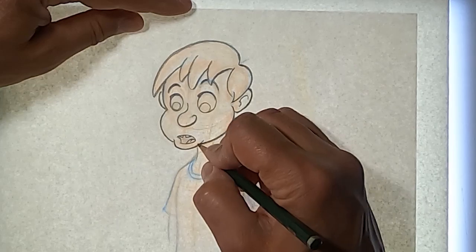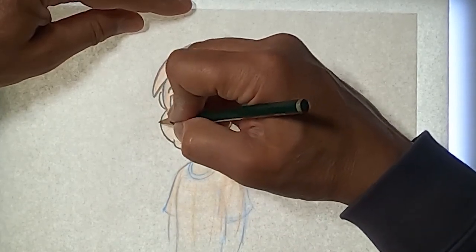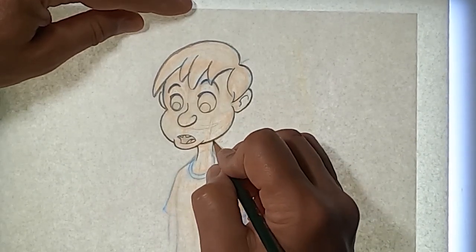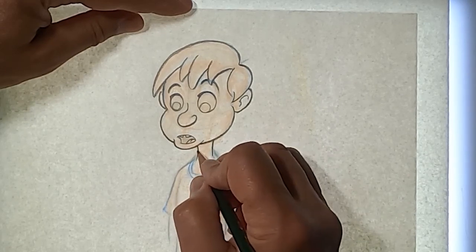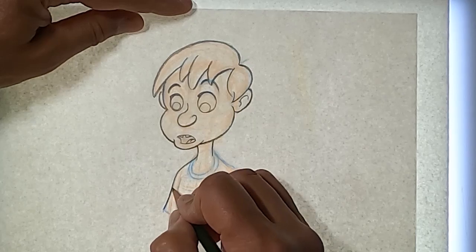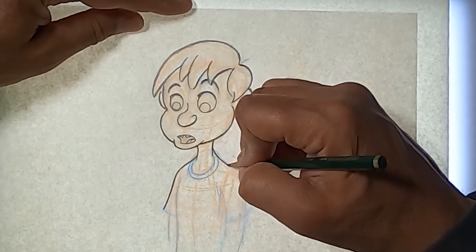And these outside lines here. So here we put the neck in like this. And this line can be a bit heavier just because it's an outside line.